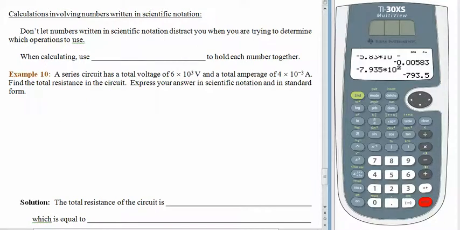We have a series circuit with a total voltage of 6 times 10 to the 3 volts and a total amperage of 4 times 10 to the negative 3 amps. Our job is to find the total resistance. You already know how to find resistance. Do not let the presence of these numbers in scientific notation cause you to panic and forget what you already know. You know that you need to take the volts and divide by the amps. That's all there is to it. It just looks a little different. We have 6 times 10 to the 3rd divided by 4 times 10 to the negative 3rd.